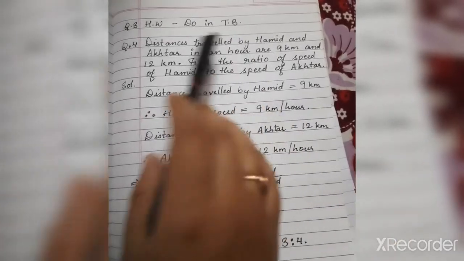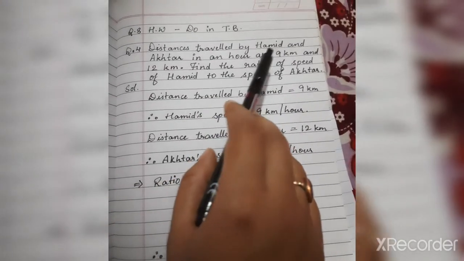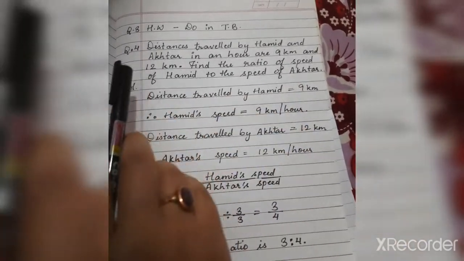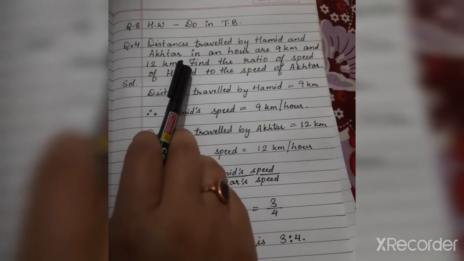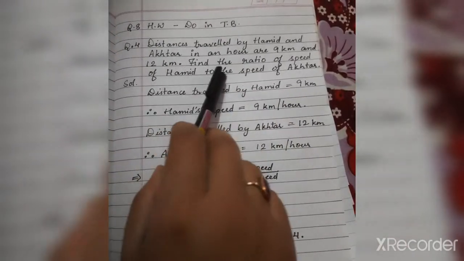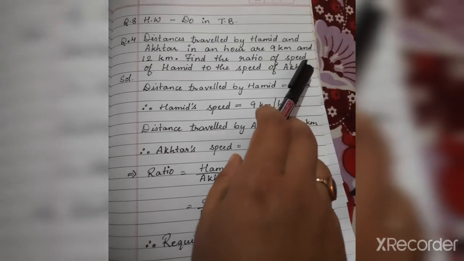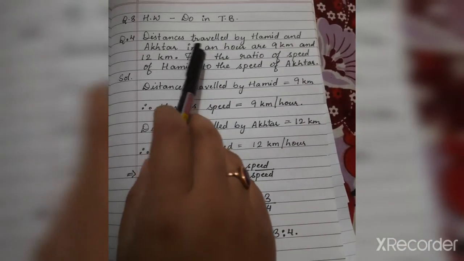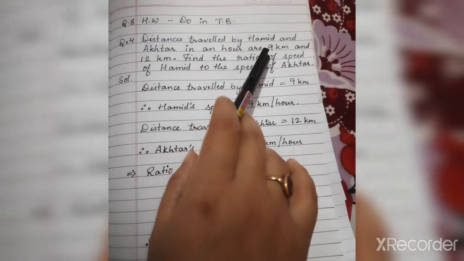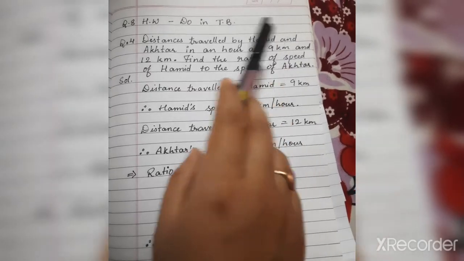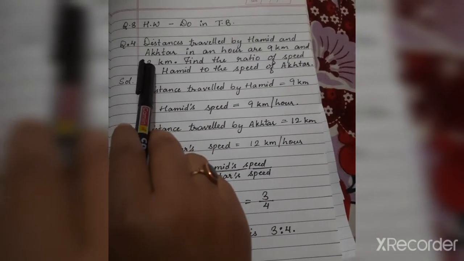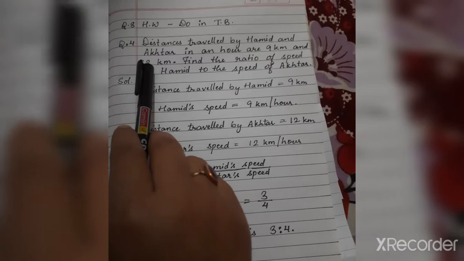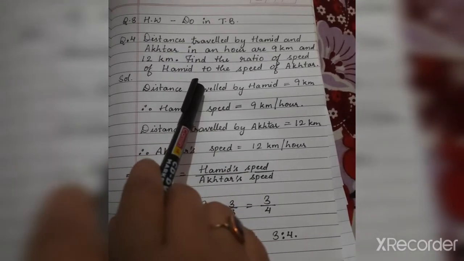Distances traveled by Hamid and Akhtar in an hour are 9 km and 12 km. Find the ratio of speed of Hamid to the speed of Akhtar. In an hour, Hamid is traveling 9 km and Akhtar is traveling 12 km. So you have to find the ratio of their speed.